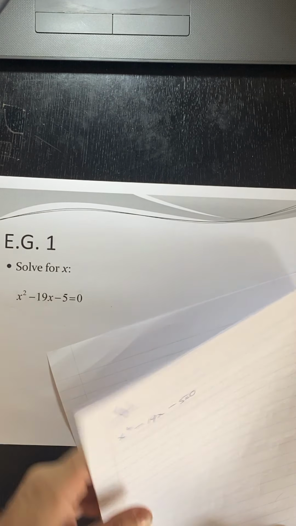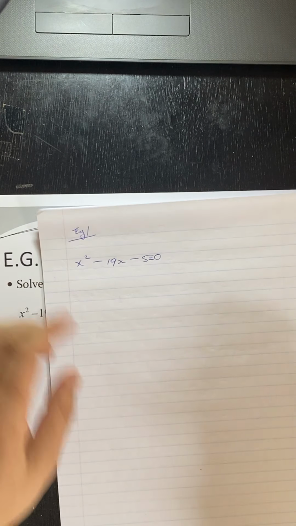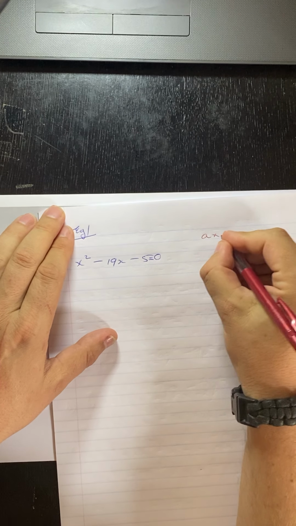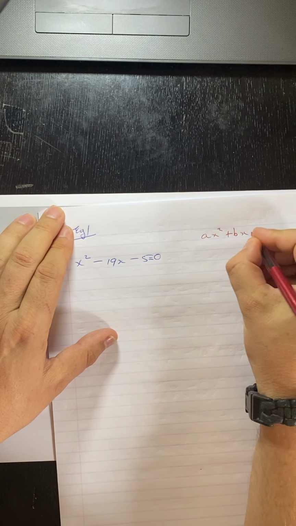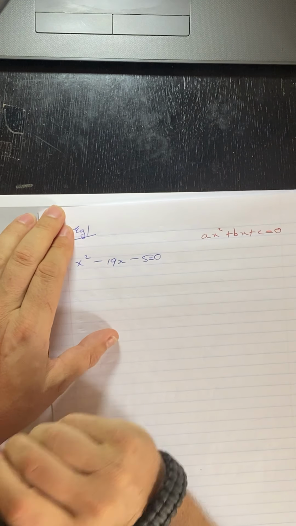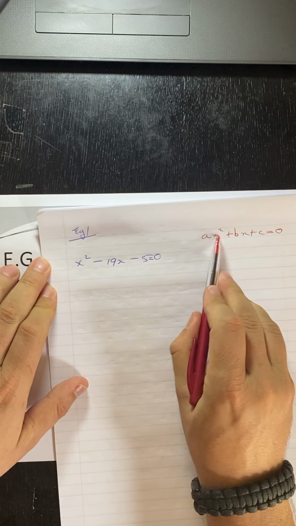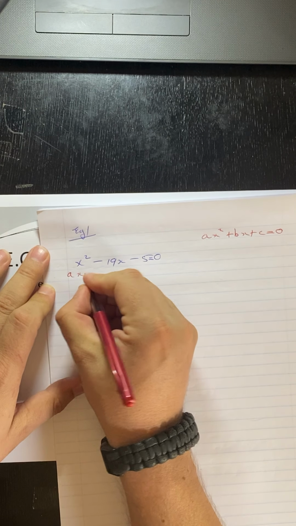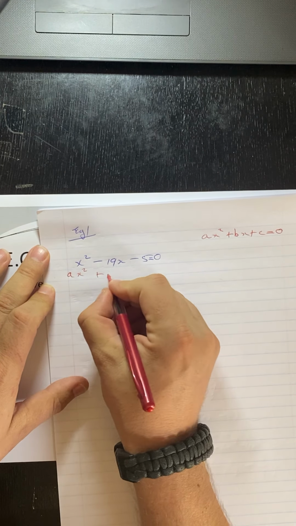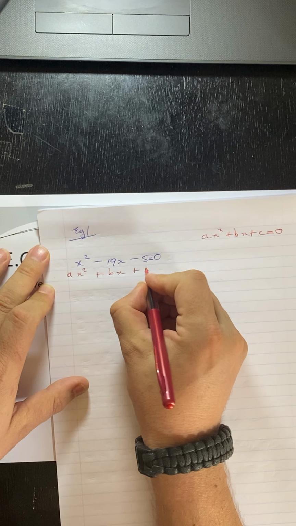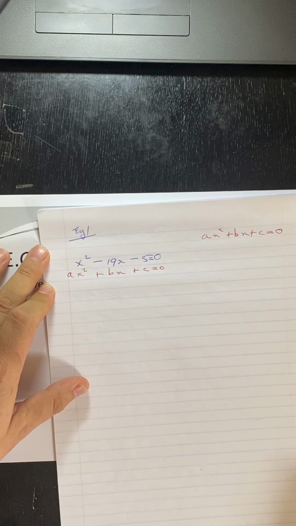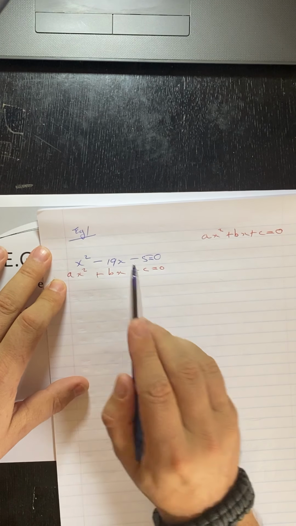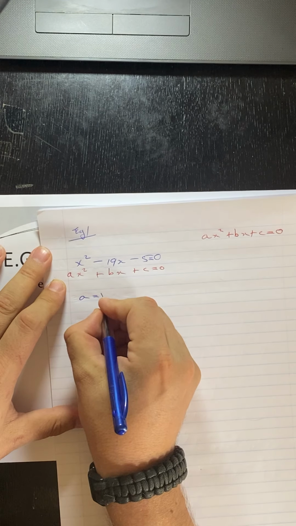That's what we have there. Just remember, we have to get it in the form ax squared plus bx plus c equals 0. Your a is always the value in front of the x squared. So this is ax squared plus bx plus c equals 0, and we have it in that form. What is our value in front of the x squared here? It is 1. So we know that our a is equal to 1.